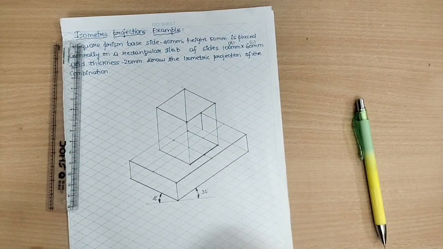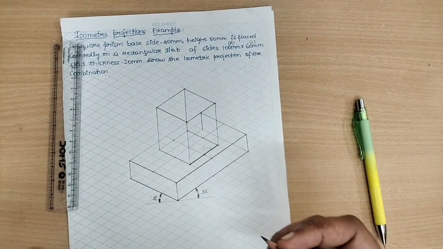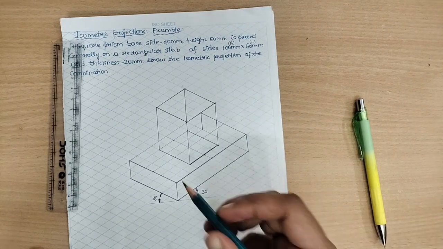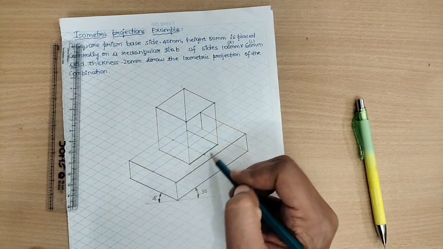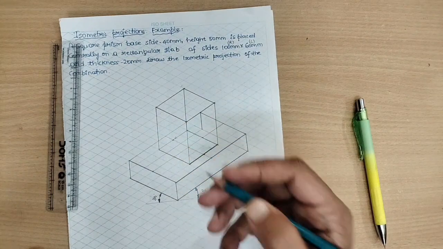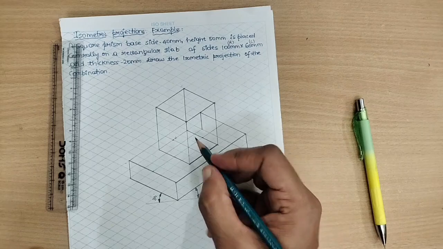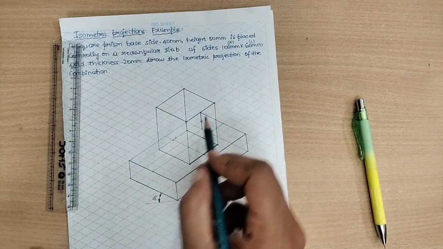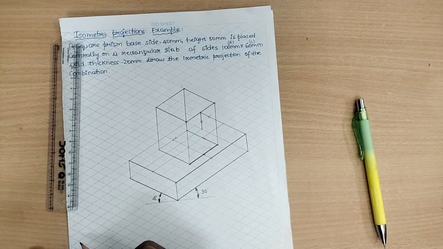But what is it that we have left out? The last step here is called rectification. What is that rectification? The invisible lines have to be removed. What is an invisible line? Coming to the square prism, this line is not visible since it forms the backside, rear end. Even this is not required. This end of the rectangular slab is not required. This line of the rectangular slab is not required.